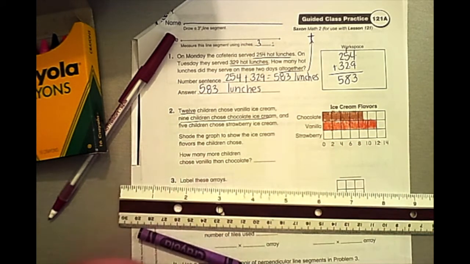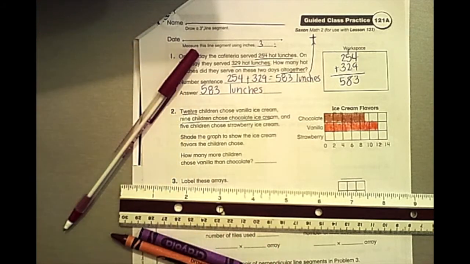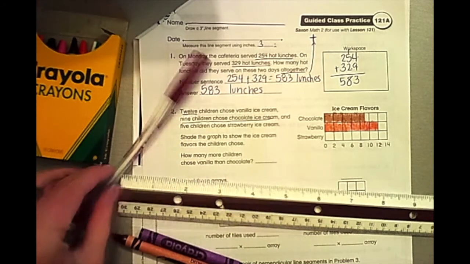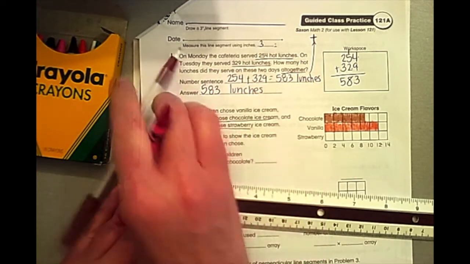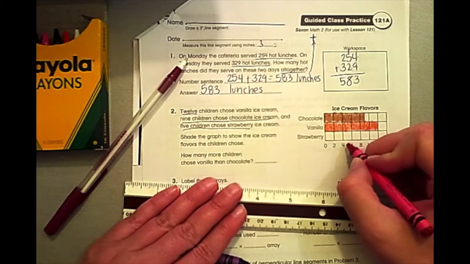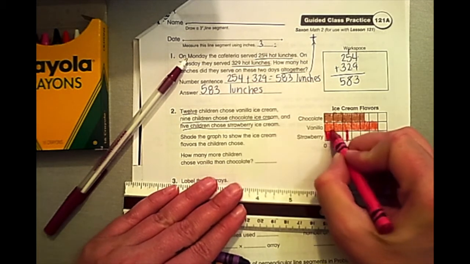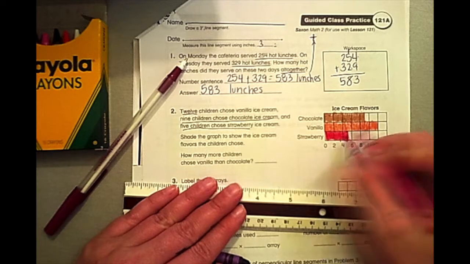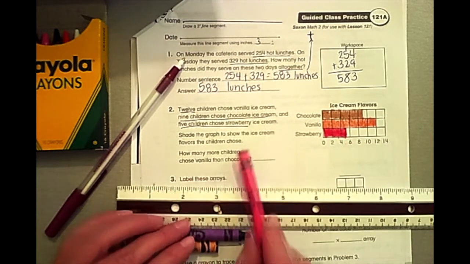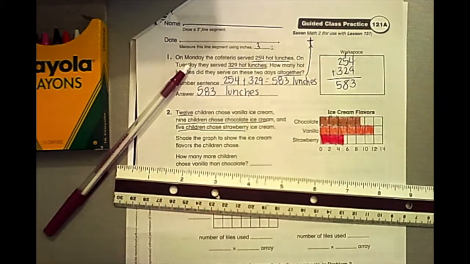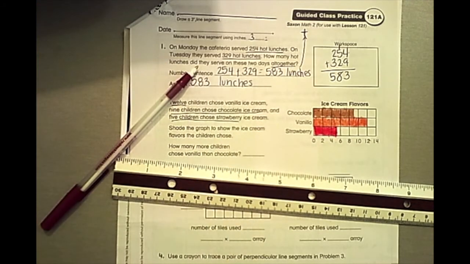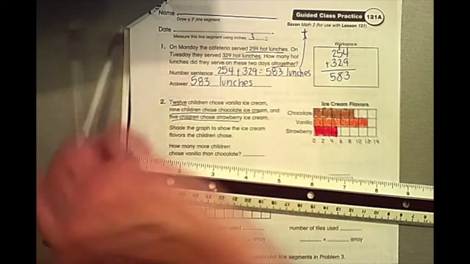Okay? And then strawberry, I'm going to do red. It says 5 children chose strawberry. So in between 4 and 6 is 5. So I draw my line first and then I color so I know where to stop. Okay, it says shade the graph to show the ice cream flavors, which we did. Again, pencil is totally fine. I just had my crayons here, so I made it a little bit festive.